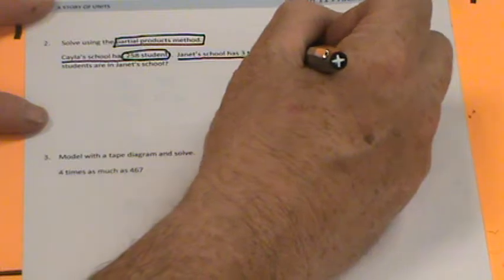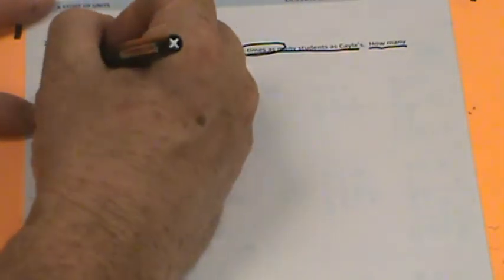And we're going to take a look at these. We're going to solve using the partial products method. That's why we read this. Solve using the partial product methods, okay? Kayla's school has 258 students. I'm going to circle 258 students. Janet's school has 3 times as many as Kayla's. Uh-oh. How many students are in Janet's school?